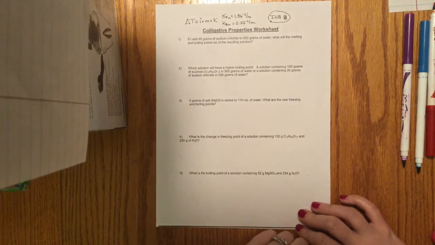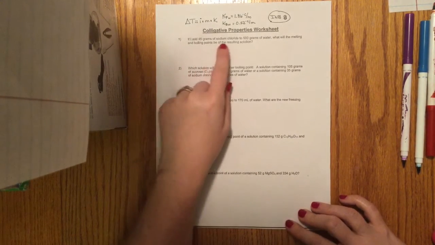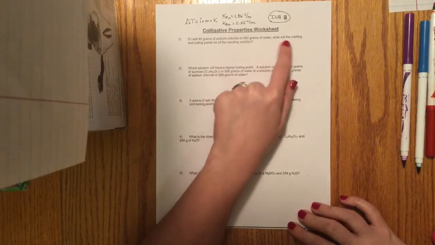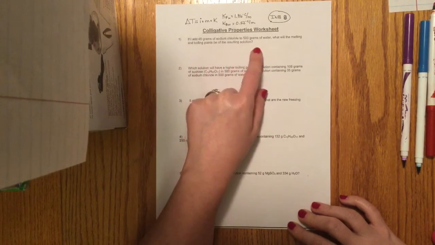All right, so let's start with number 1. Number 1 says, if I add 45 grams of sodium chloride to 500 grams of water, what will the melting and boiling points of the resulting solution be?